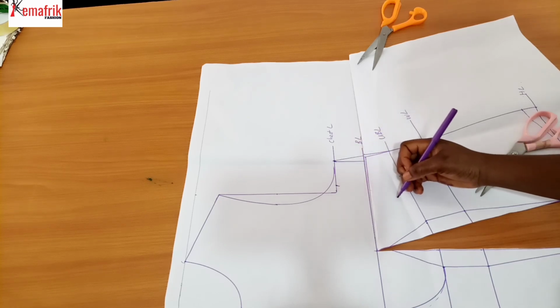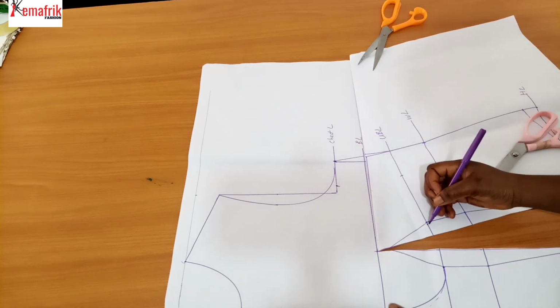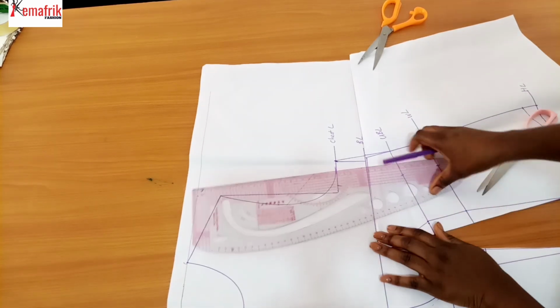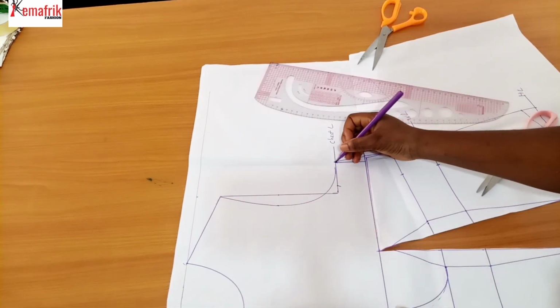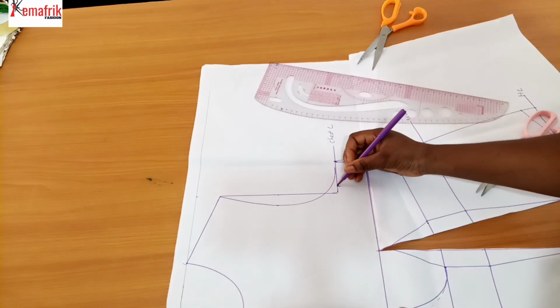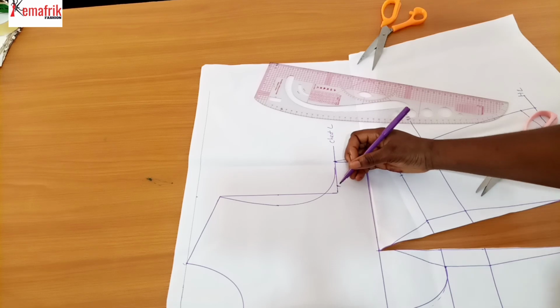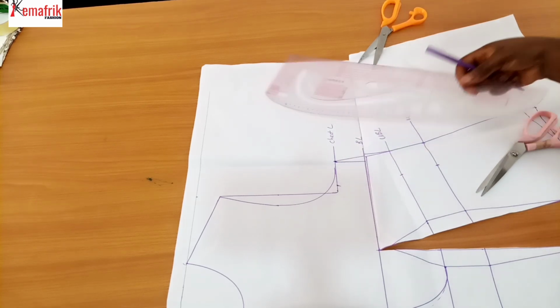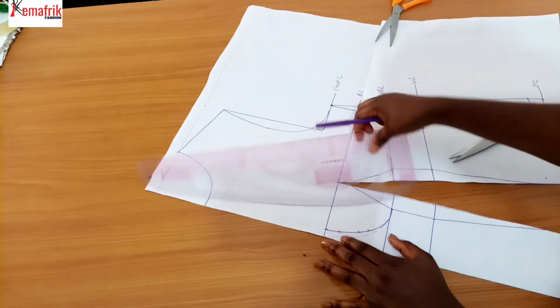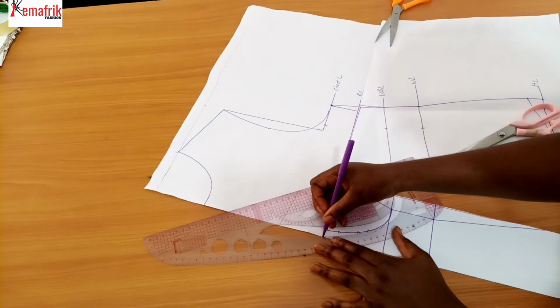Once that is done, I can then draw the other side of this cup. I marked 2 inches inward on the chest line, right there, and I'll be connecting that dot to the waistline using my curve. So this was the correction I was talking about.